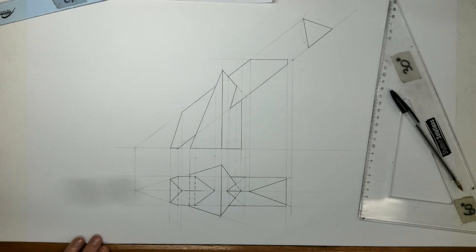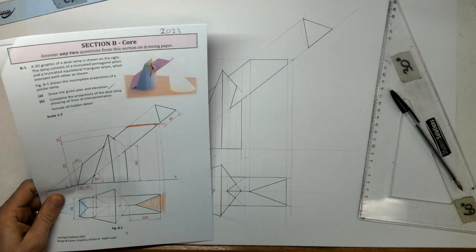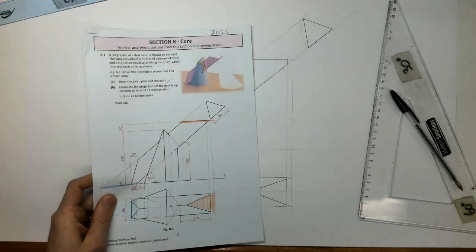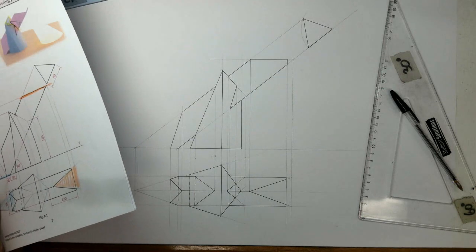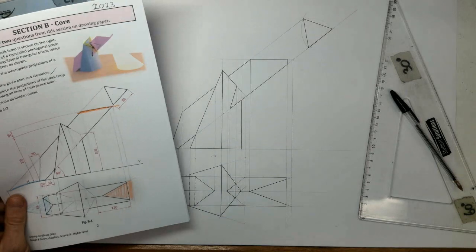Okay, so that is the solution there to the 2023 intersecting solids question. Okay, a lot of work in the setup there, and other than that, just that tricky little bit here, to be honest. The rest of it was limits.